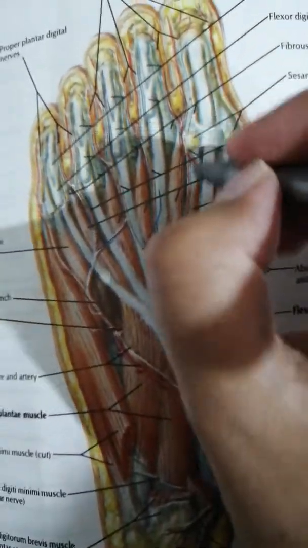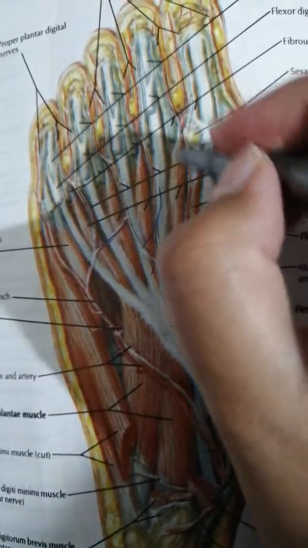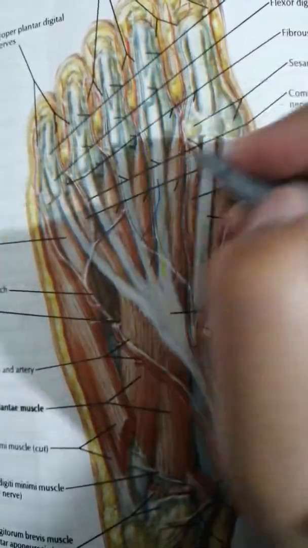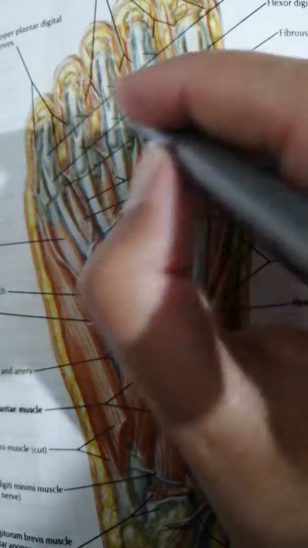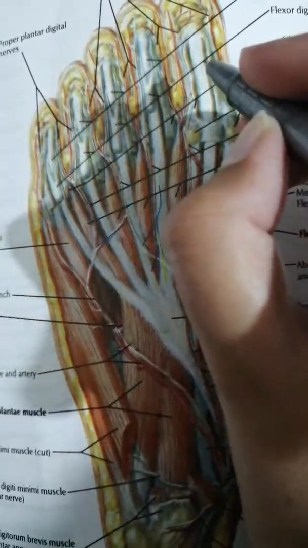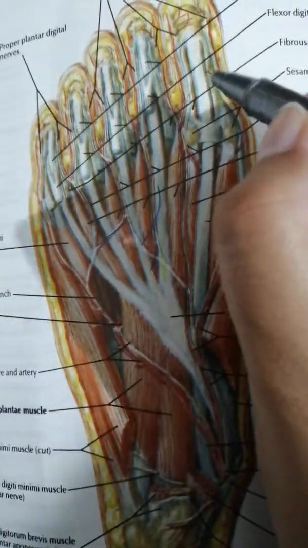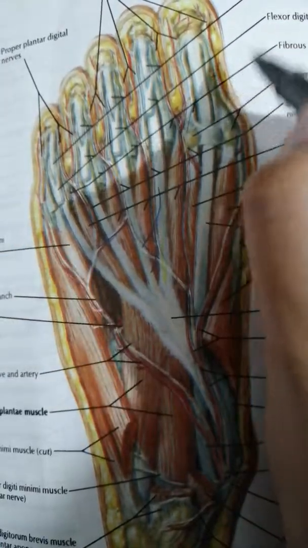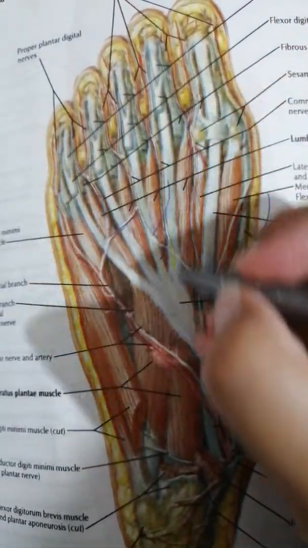The question is, where does the insertion of the lumbrical happen? The lumbricals insert into the extensor expansion of the toes. And the function of the lumbricals is that they basically keep the toes extended at the interphalangeal joints. And so they ensure that when you're walking or moving, your toes do not buckle beneath your feet. Right, so I'm hoping you got this. Now we can talk about these.